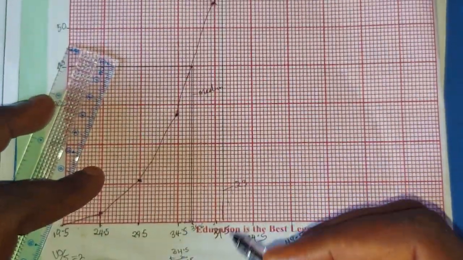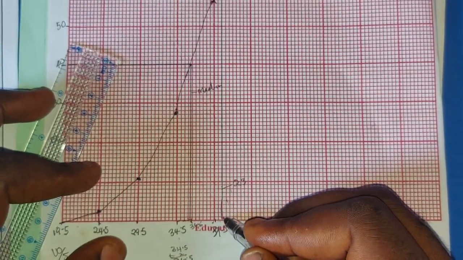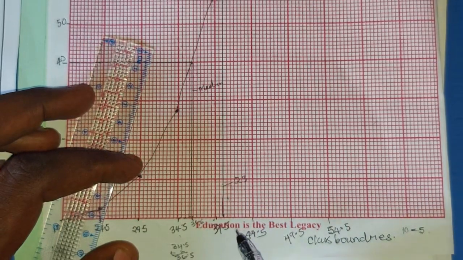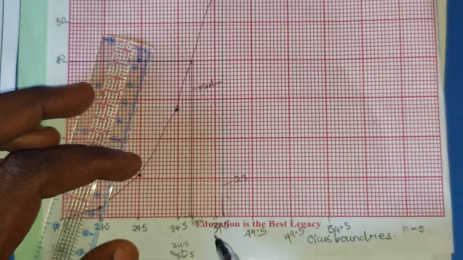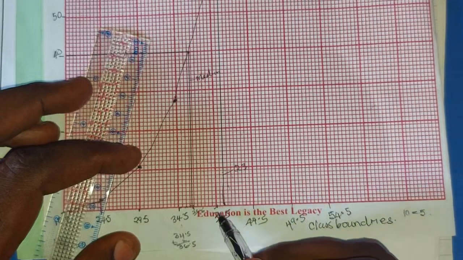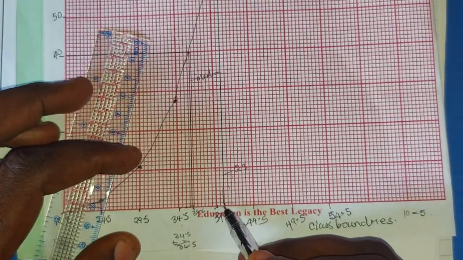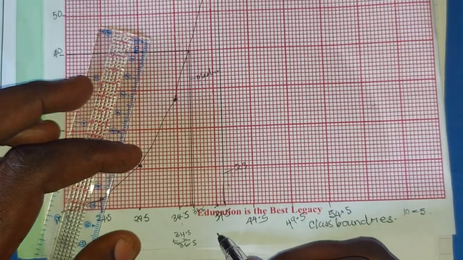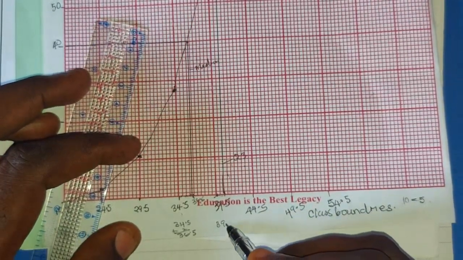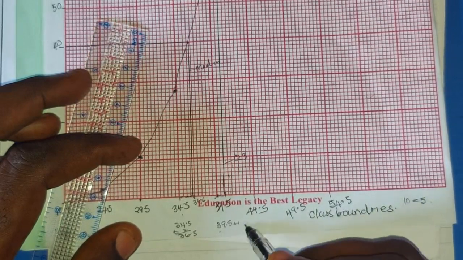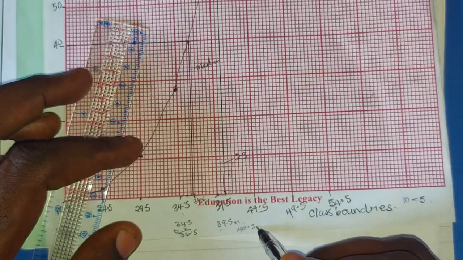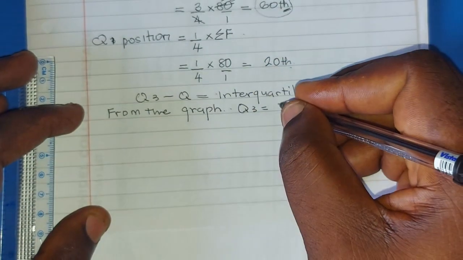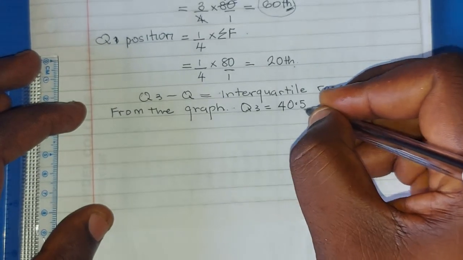So let's look at what it reads. I told you 2 boxes take what? From here it is 39.5. Let's count how many boxes: we have 1, 2 boxes, so it's 1. When you add 1 to 39.5, that gives us 40.5. The Q3 is 40.5 from the graph.